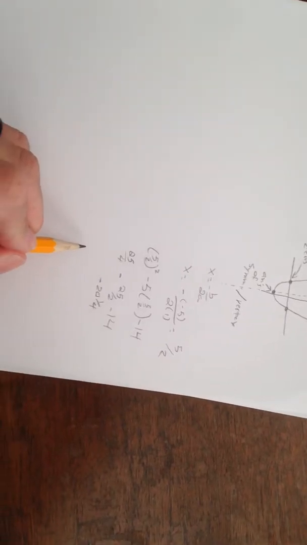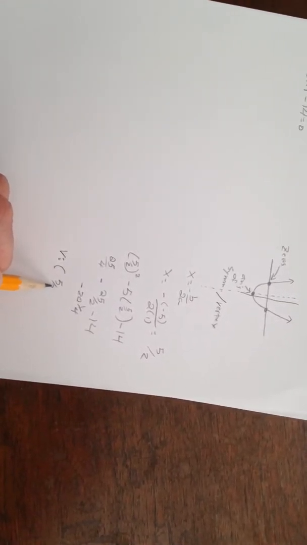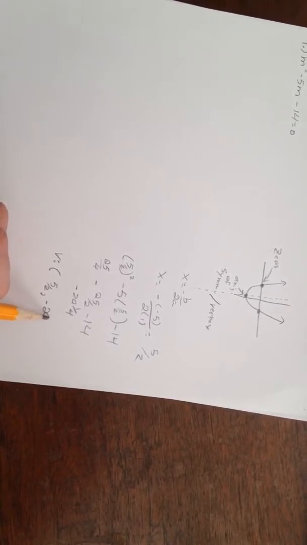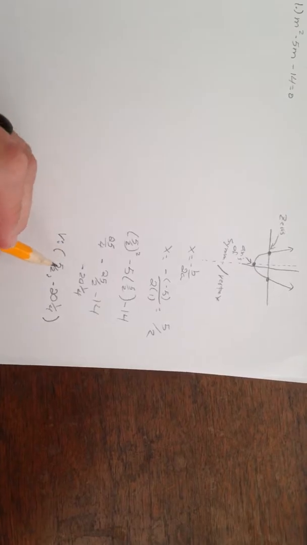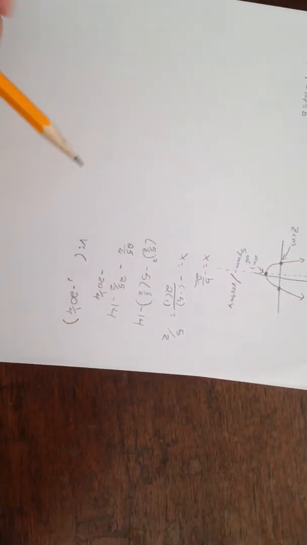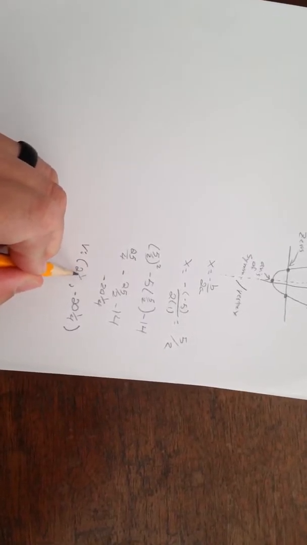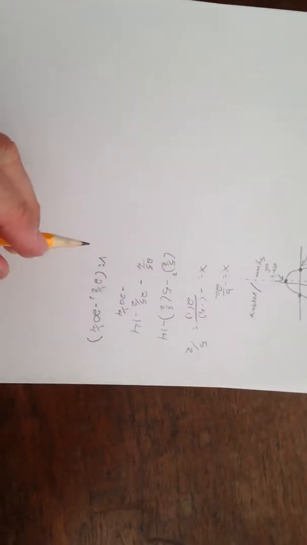So our vertex is 5/2 and -20 1/4. Or you can say that as a mixed number if you prefer, because I'm sure there's a math snob out there somewhere. Why didn't you make that one mixed too? If that'll make you happy, there you go.